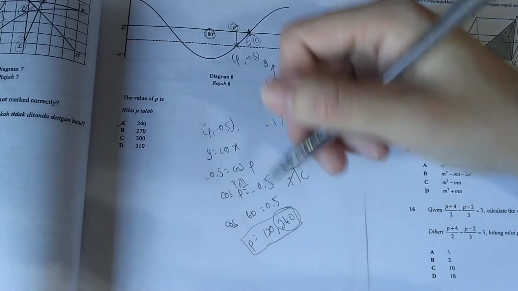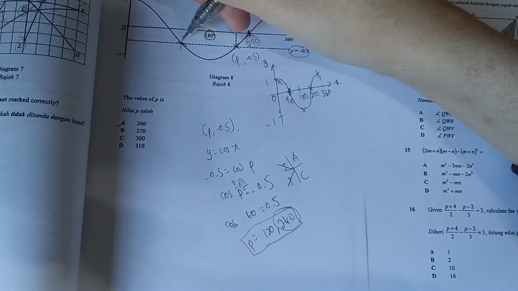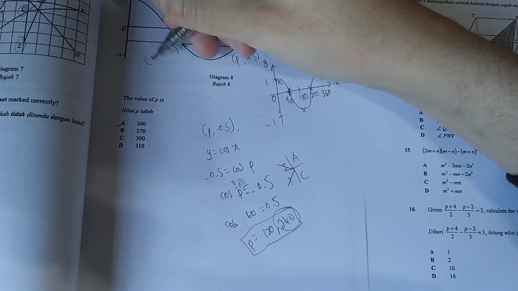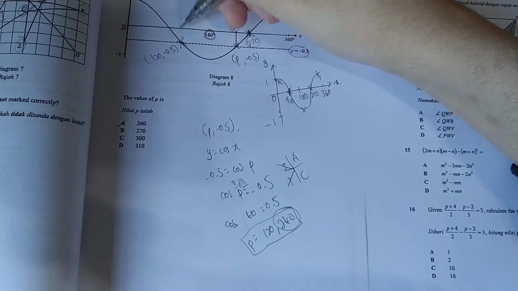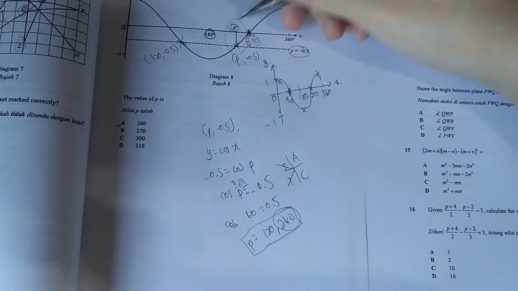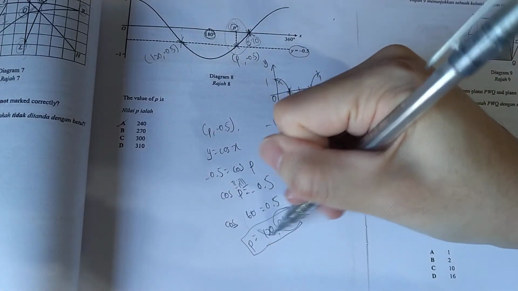Okay, but why are there two answers? Because there is another point here, 120, and the y coordinate is also negative 0.5. That's why you get two possible answers. But the one I choose is this one. It means this one I ignore. I ignore this answer. Alright? So that's all.